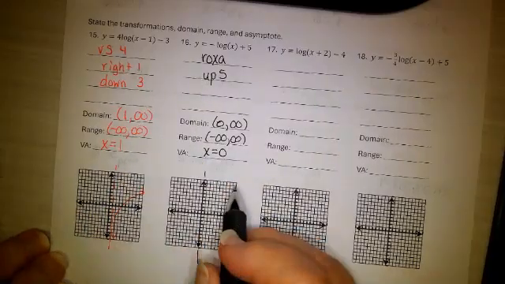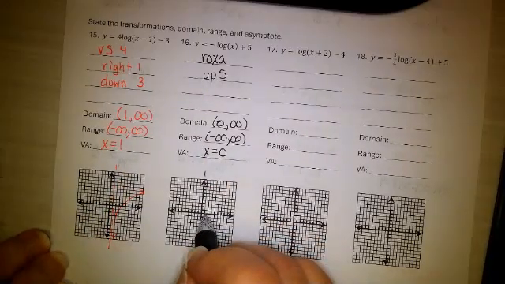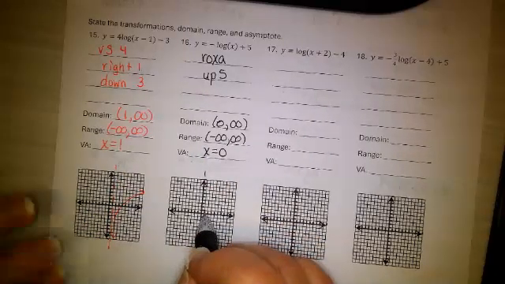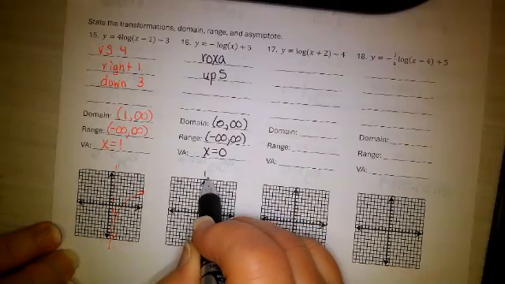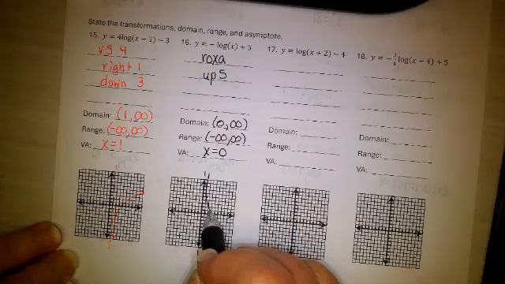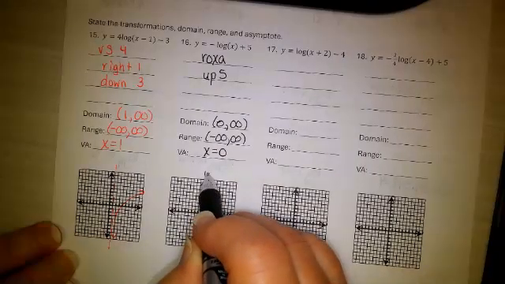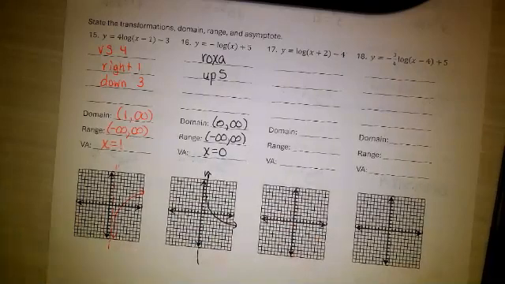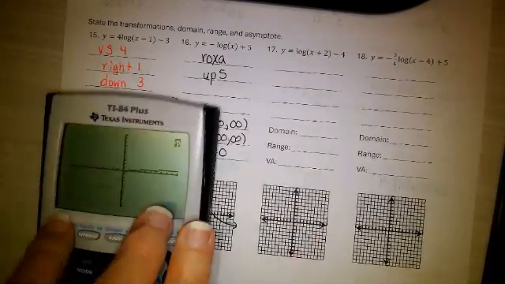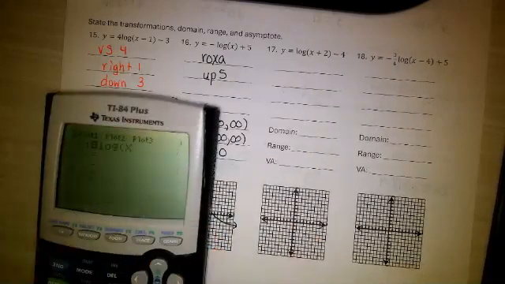So remember we started at 1, 0. When I reflect, this point doesn't move, but I go up 5. 1, 2, 3, 4, 5. This time, I'm going this way. And you know what? If that's confusing, I'm with you 100%. Let's type it in.